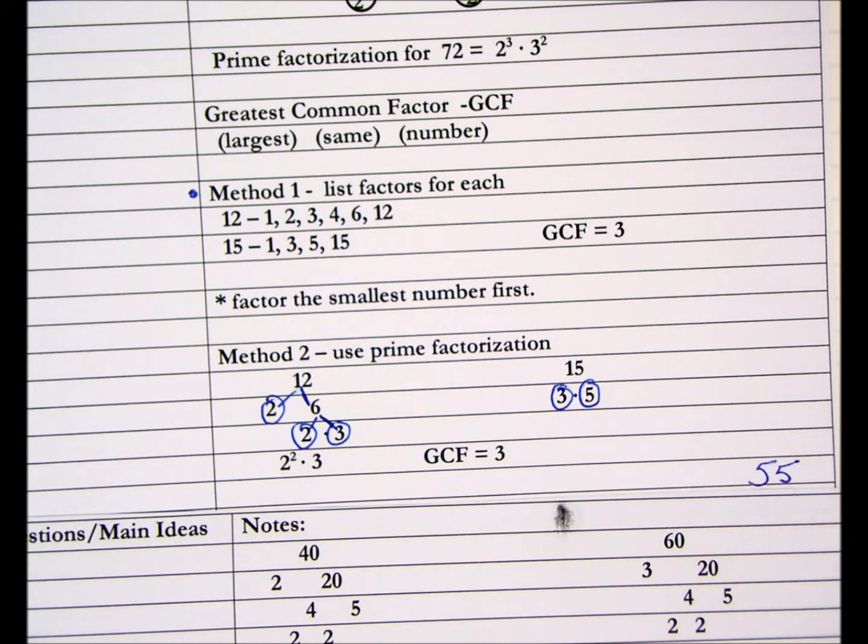Let's look at another one. Let's do 40 and 60. So 40, we started with 2 times 20.